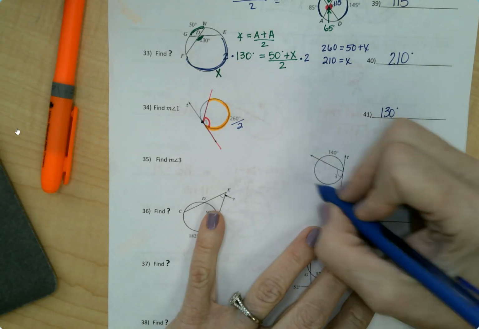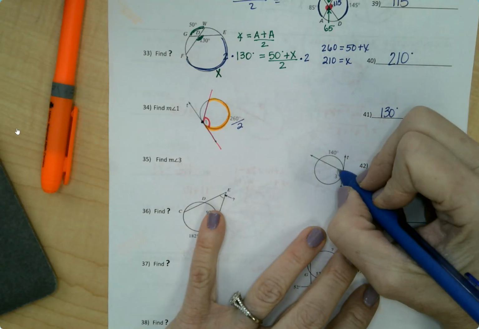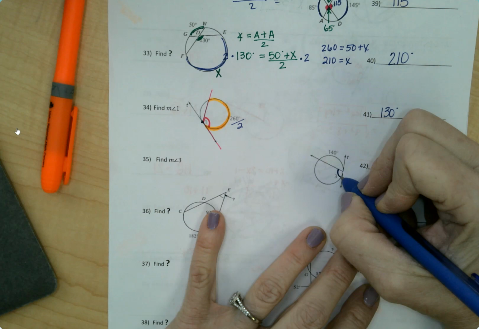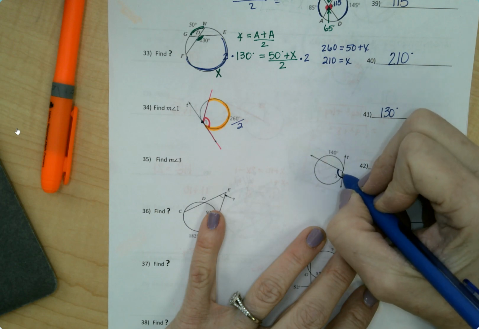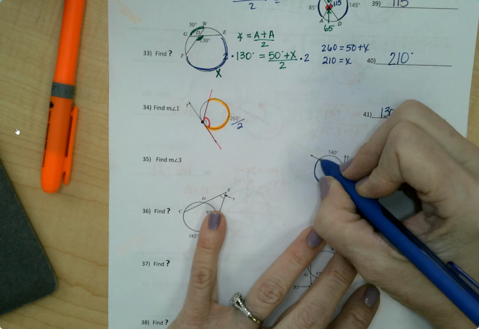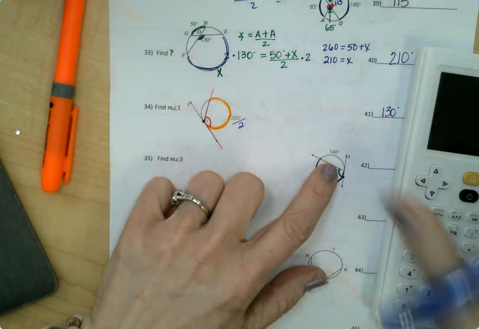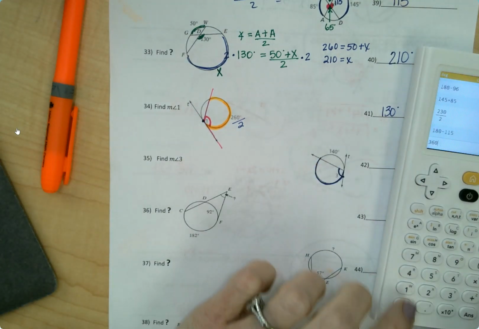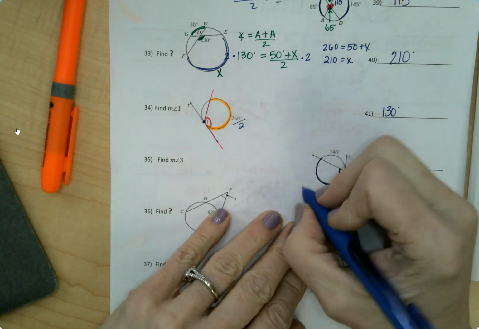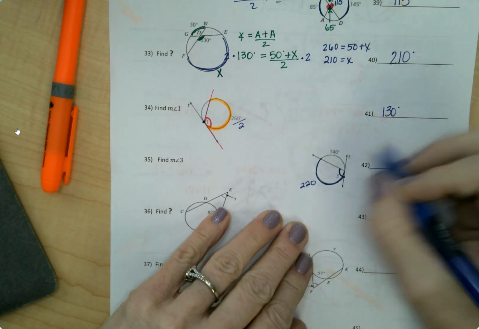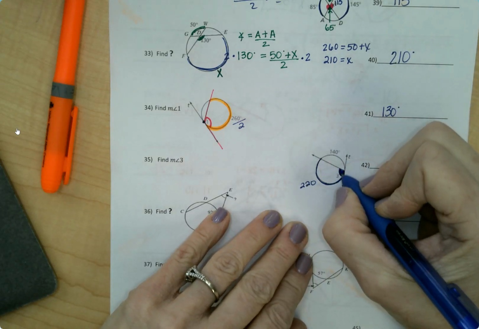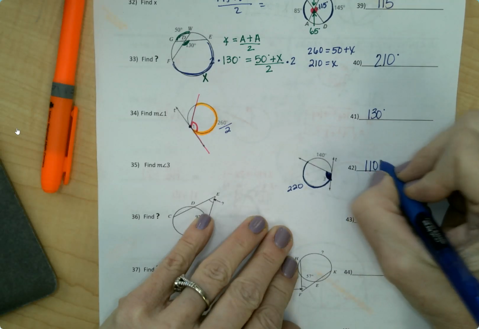Okay, so very similar, number 35. This is going to be angle 3. Okay, and so it's going to be half of whatever this is. However, I don't know what it is, but I know that side. So 360 minus 140, this side is 220. So this angle is half of that, so that would be 110.